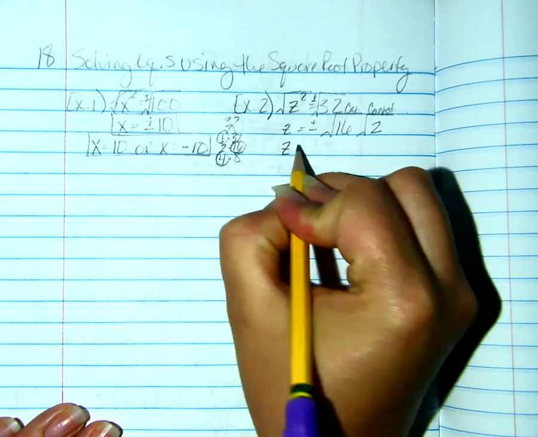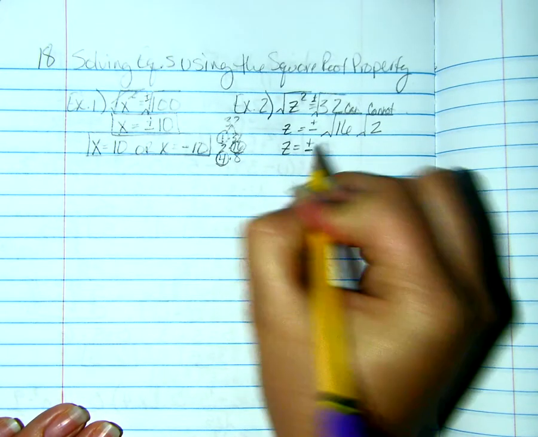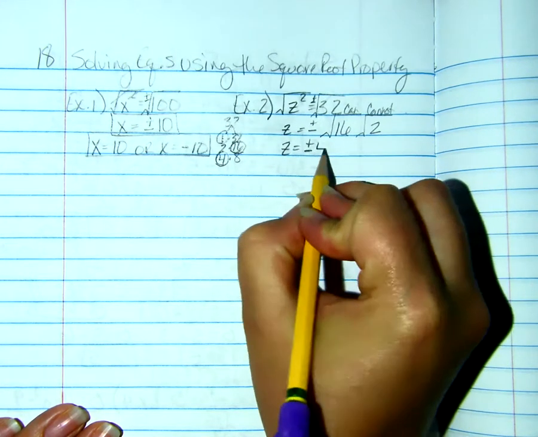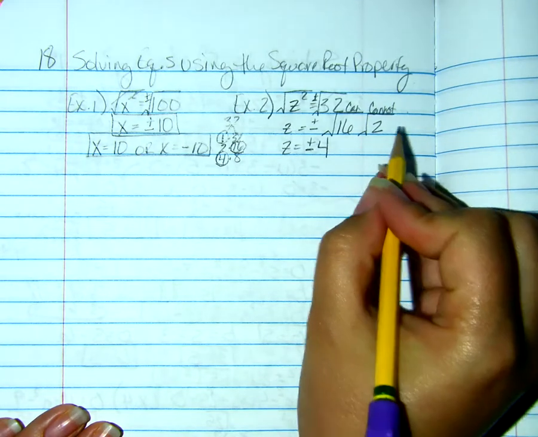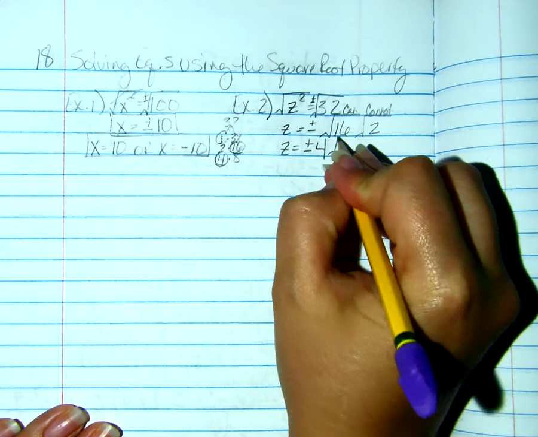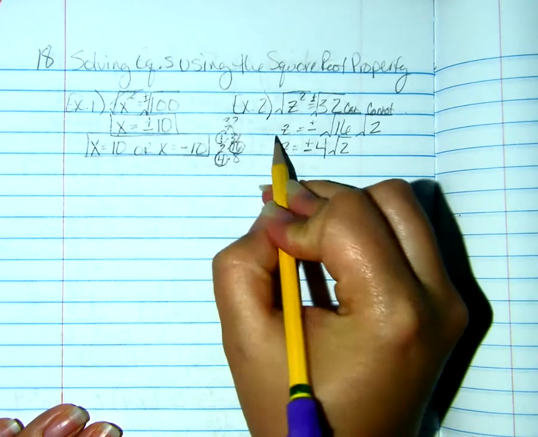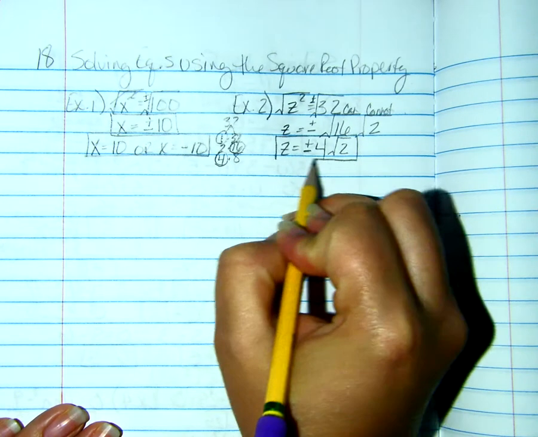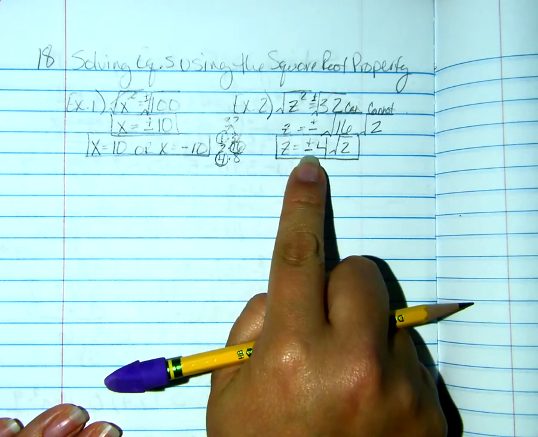So I'm going to carry down my z. I'm going to carry down my plus or minus. The square root of 16 is simply 4. And I cannot take the square root of 2, so I'll leave that as root 2. And all I did was simplify the radical. And again, I'm okay with you writing the answer with plus or minus in front of the number.